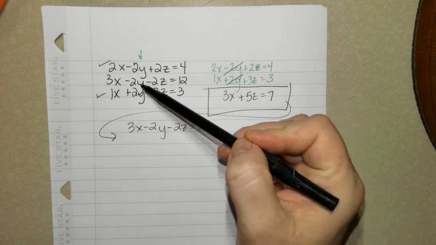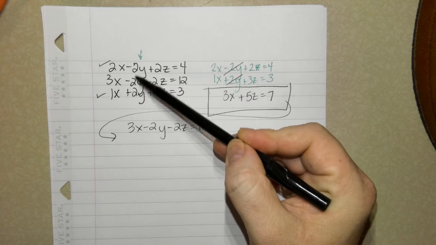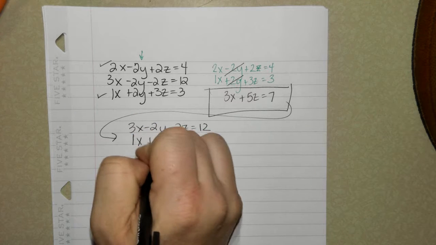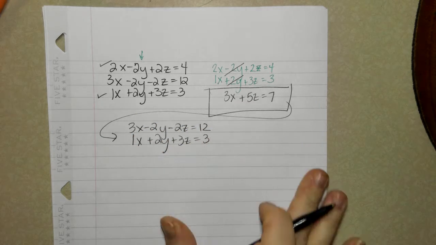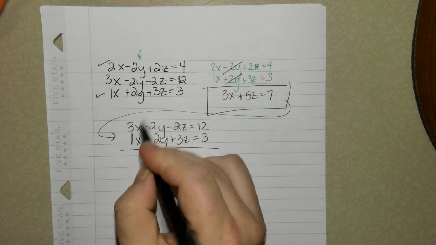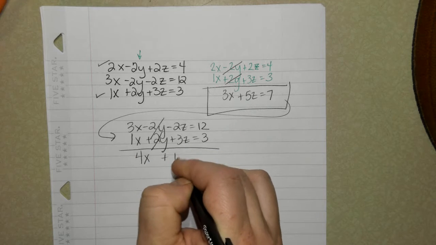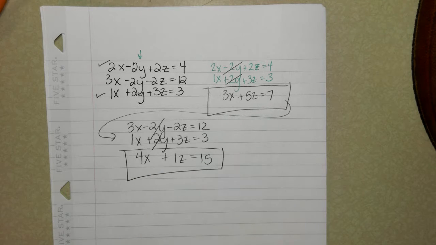So if I want to eliminate the y variable, will that be done easier when I combine it with the first or the third equation? And the answer is the third. So underneath it, I write down the third equation. Now I combine. And box it in.